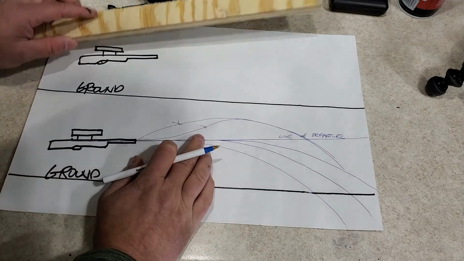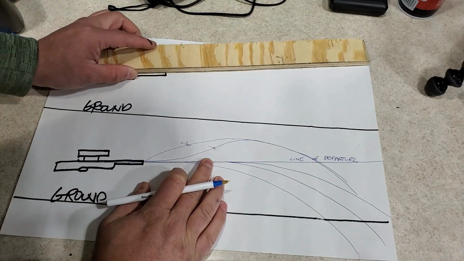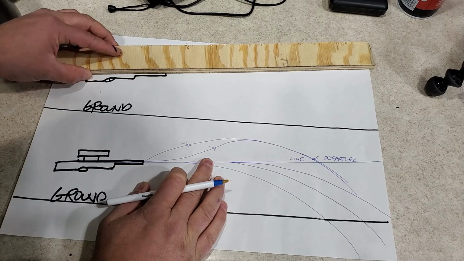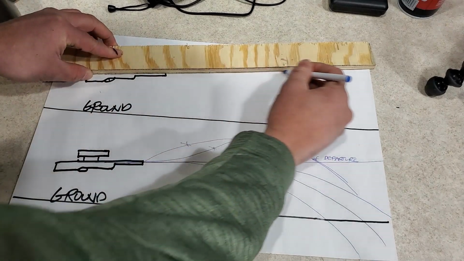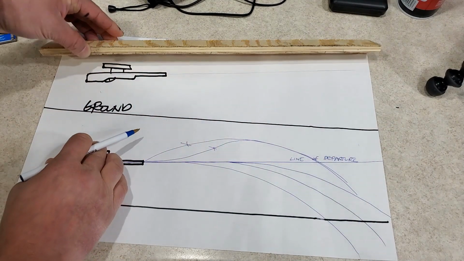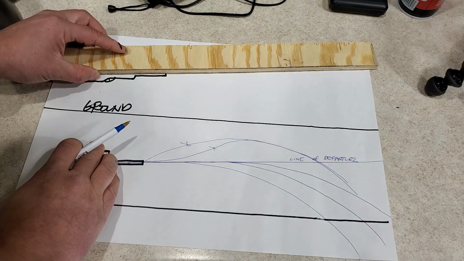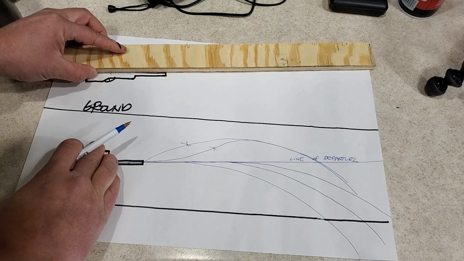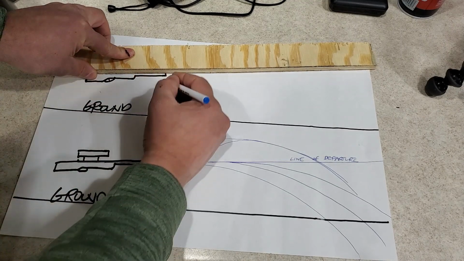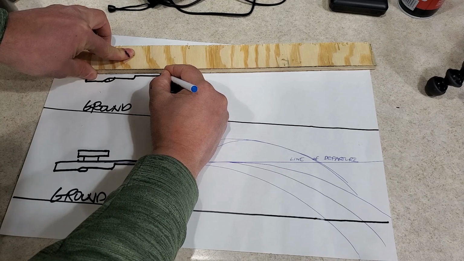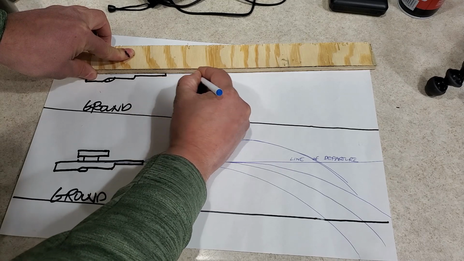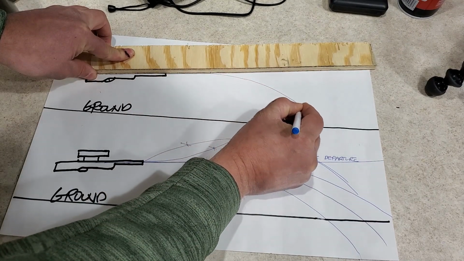Now, when you do something like a 100-yard zero, I'm going to draw a really faint line here for the line of departure. See if you guys can see that in the video. Yep. Okay. And for pure example, this is your bullet's trajectory. Remember, it's dropping the second it leaves the muzzle. So it's something like this, and I'm going to exaggerate it.